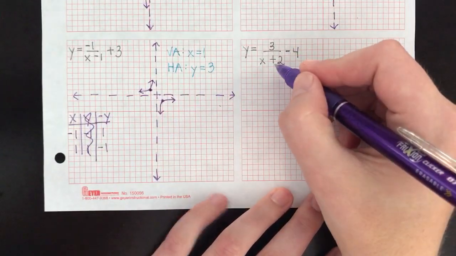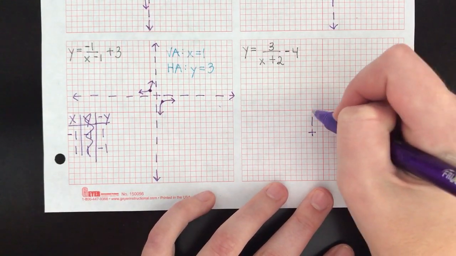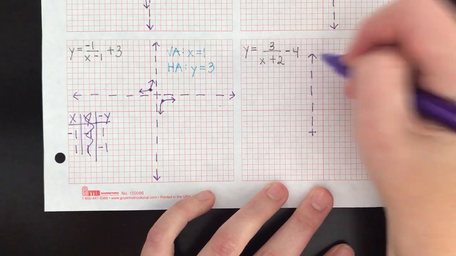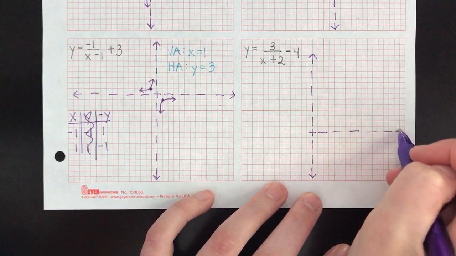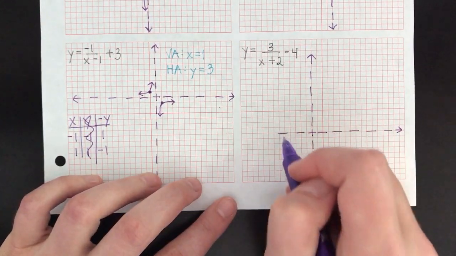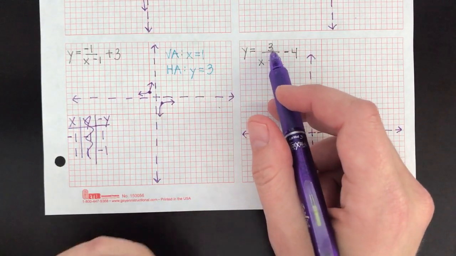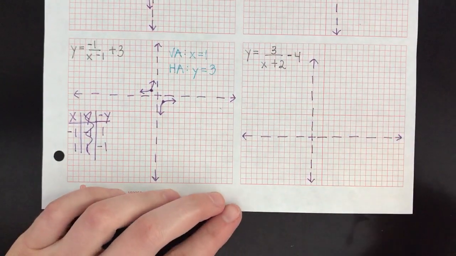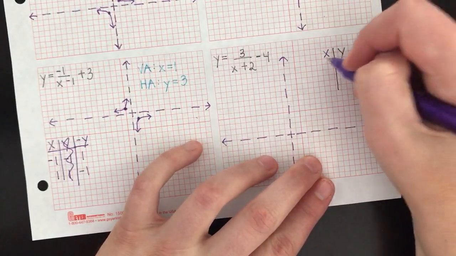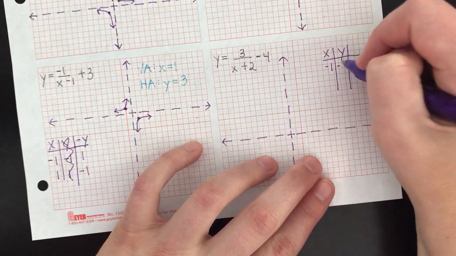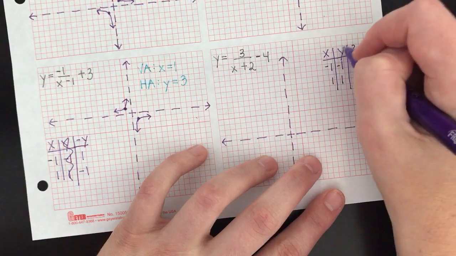So one more that I want to get through with you. Here, this graph moves left 2, down 4, left 1, 2, down 1, 2, 3, 4. Right away, I'm going to plot my asymptotes. And then before I plot my points, I notice that value is no longer 1. I have a 3. So that 3 is going to vertically stretch my graph by 3. So you need to take your x and y values, which were (-1, -1) and (1, 1), and you multiply your y values by 3, so -3, +3.